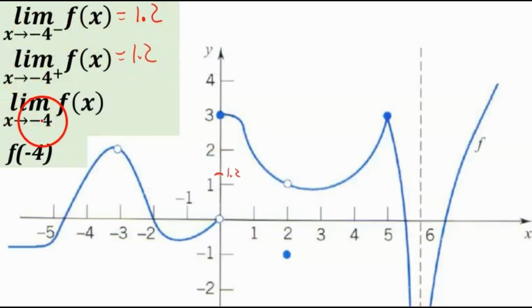Now here, this is the limit as x goes to -4. There's no plus or minus here, so this just means the overall limit. So what is the limit as x goes to -4? As we approach -4 from the left, it's 1.2. As we approach it from the right, it's 1.2. Since we're approaching the same value from the left and the right-hand side, they're equal, then the overall limit as x goes to -4 is also equal to 1.2.